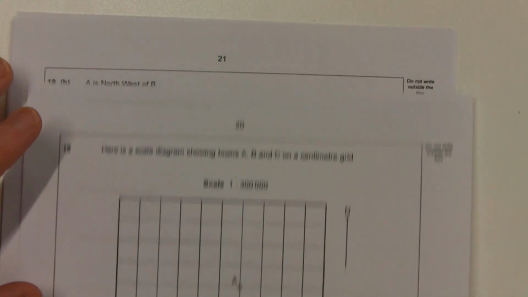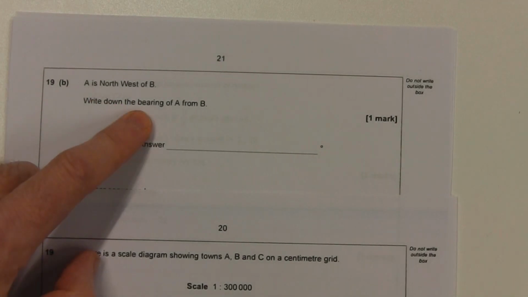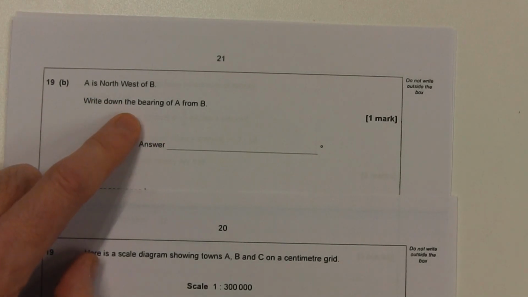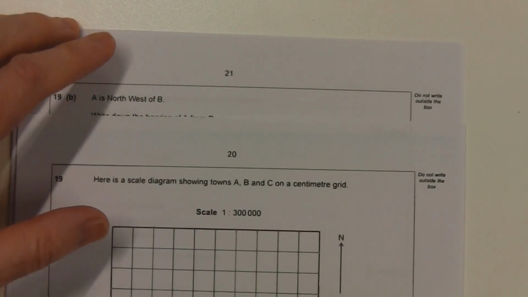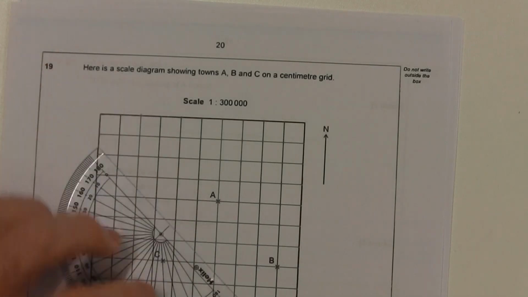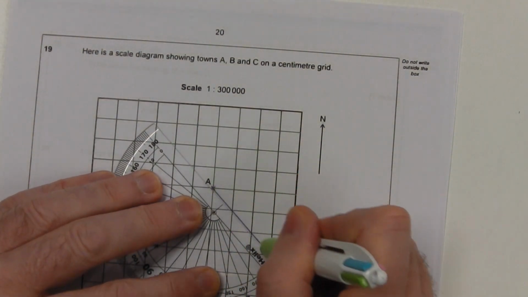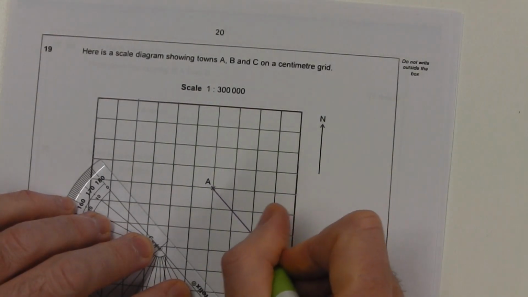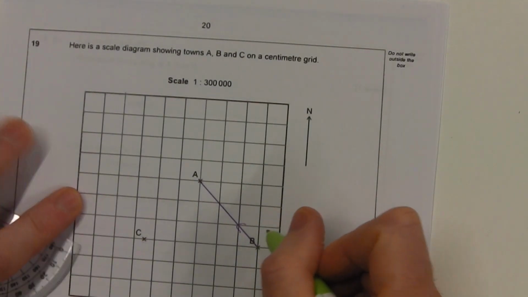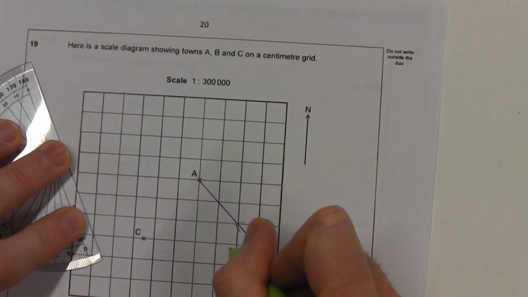Now, I'm not going to get rid of this page just yet, because part B is over here, and it says A is northwest of B, and we write down the bearing of A from B. So if I look at this, I'm going to use my protractor as a straight edge as well, because I can. So we're doing A from B. So if I draw that line, I'm going in that direction. So with bearings, we always measure from north. So we'd always measure from that line, and we'd always measure clockwise.